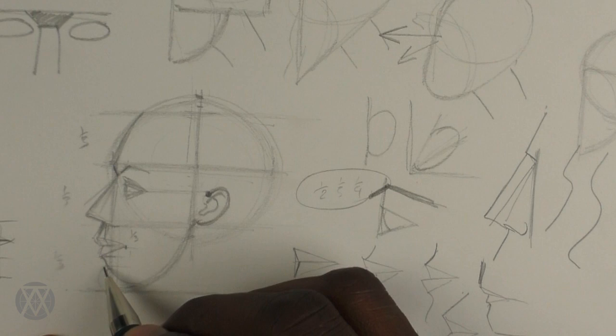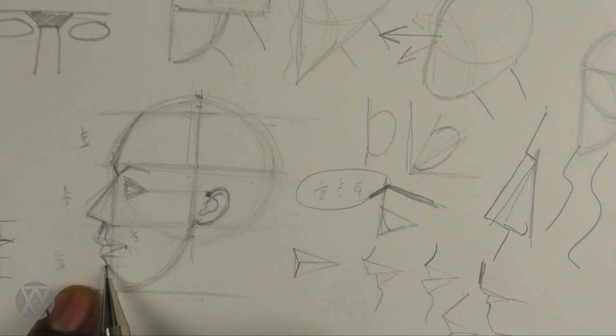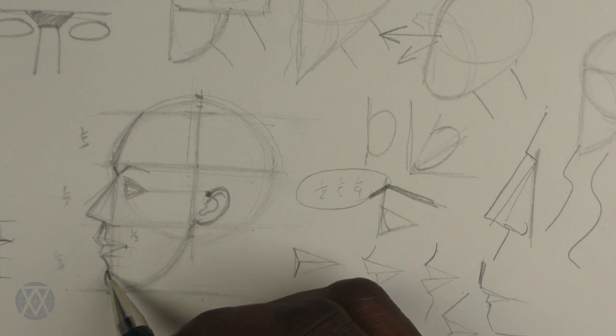All right, so we're going to put it somewhere in the middle. This is just a standard. This is something to be aware of when you're drawing someone. Oh wow, that person has a chin that goes all the way out, or this person has a chin that goes all the way back. How far back, and so on. It's good to be aware of those things.